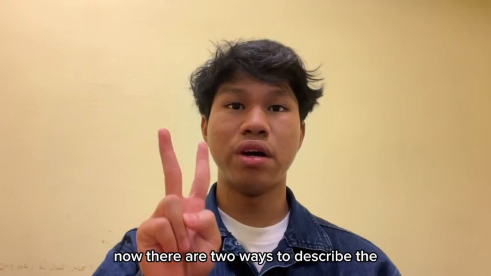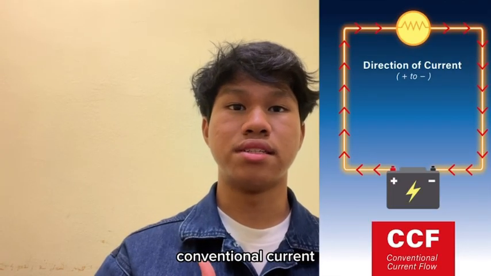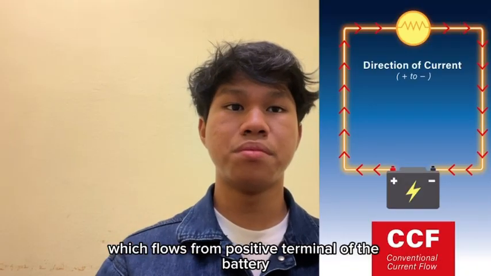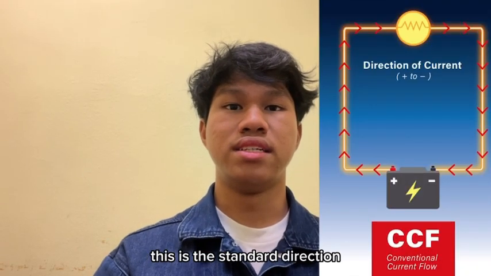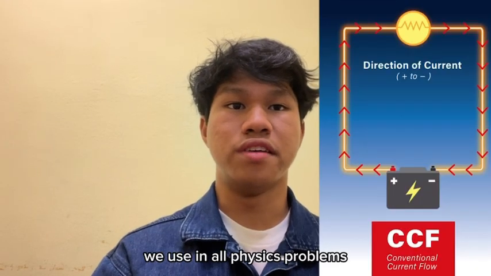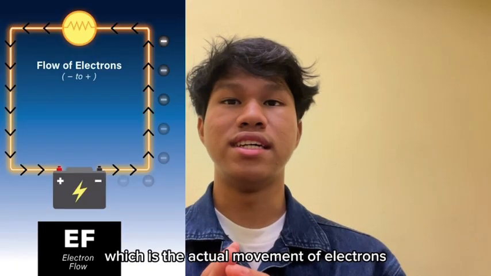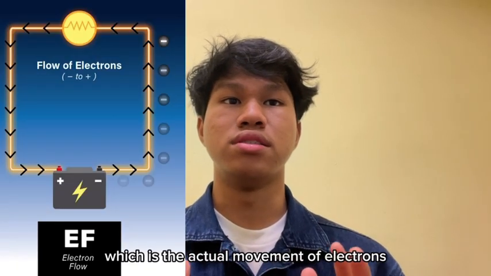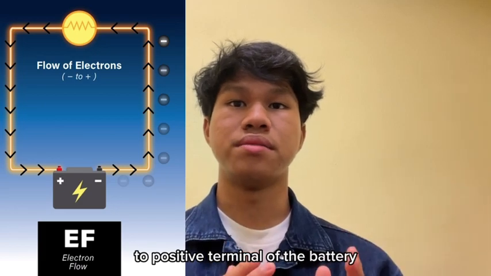Now, there are two ways to describe the direction of current. First, conventional current, which flows from the positive terminal of the battery to the negative terminal of the battery. This is the standard direction we use in all physics problems. Next is electron flow, which is the actual movement of electrons going from the negative to the positive terminal of the battery.